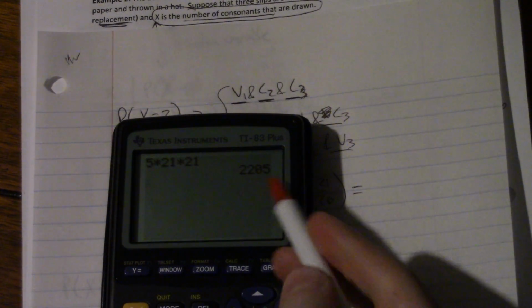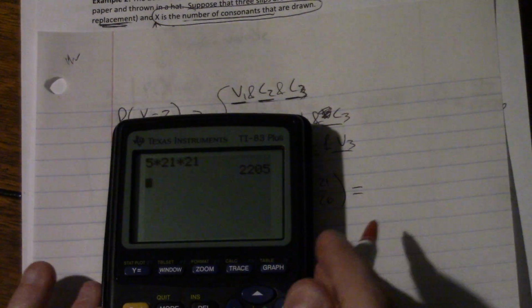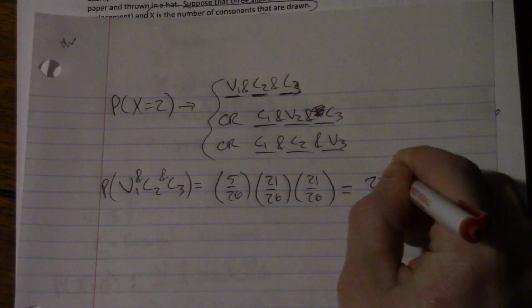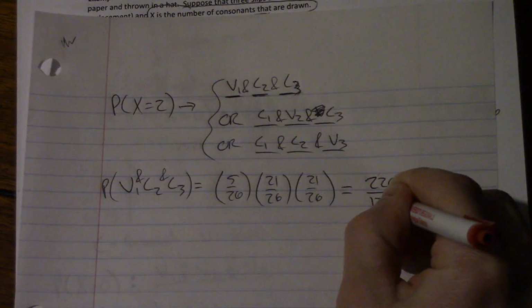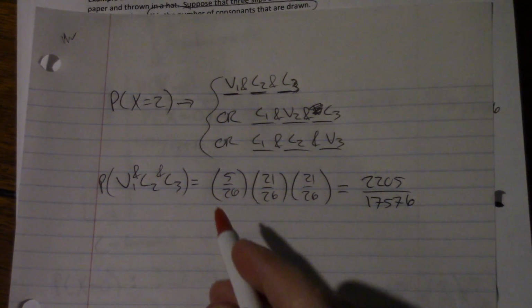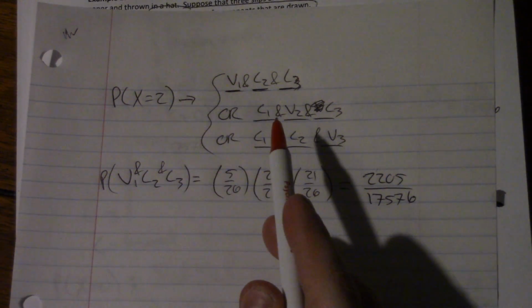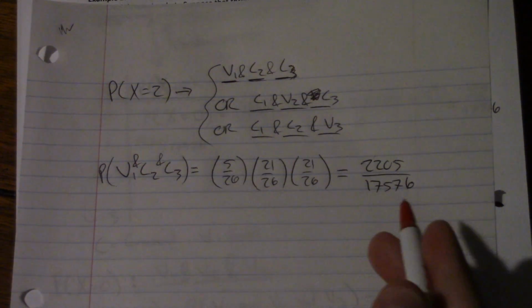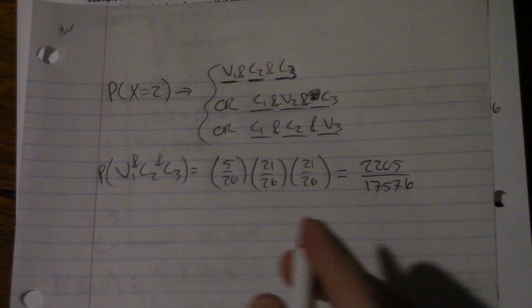So we have 5 times 21 times 21, which gives 2205 as the new numerator. 2205 over 17,576. We'll quickly go through the other 2 combinations, but just like when x was 1, we'll see that it's the same number, 2205.